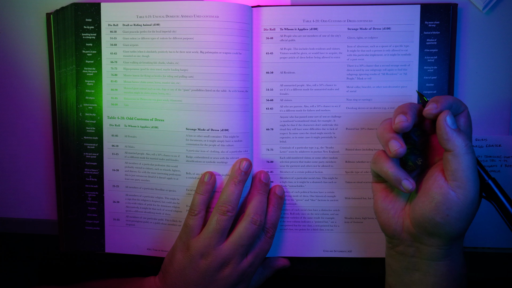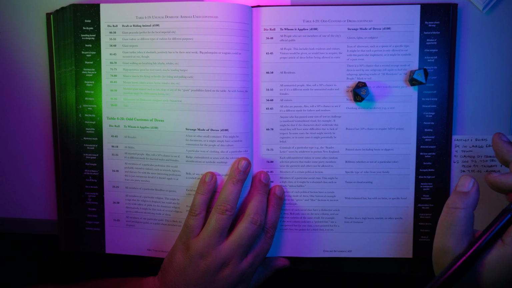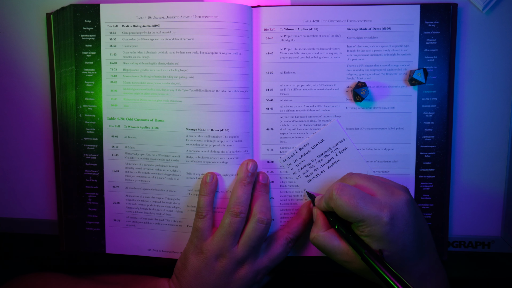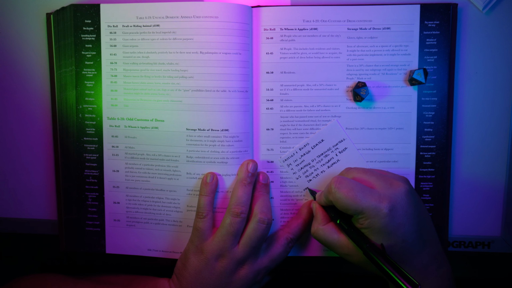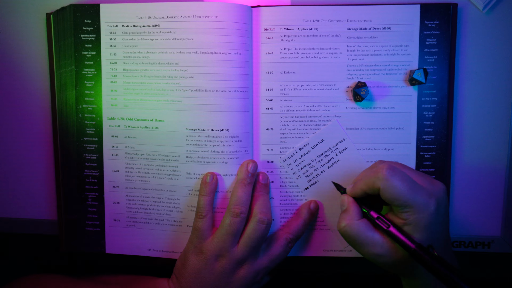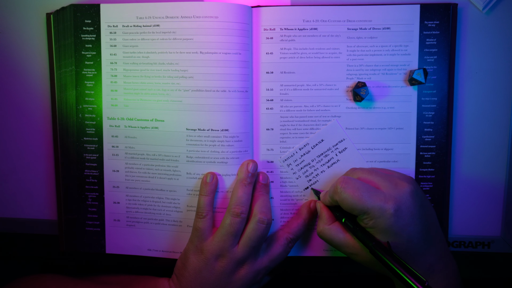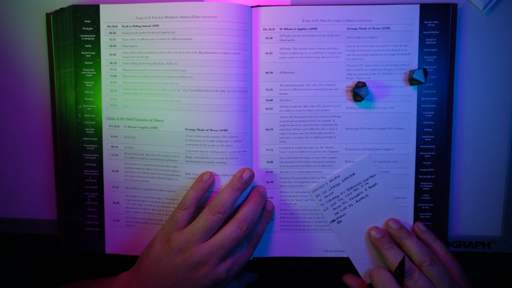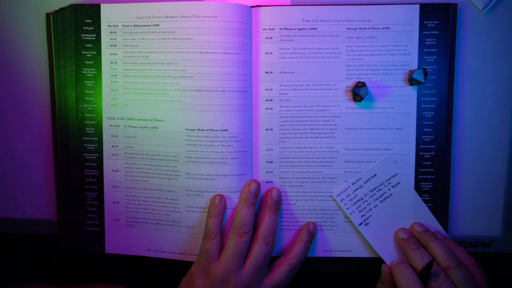Odd customs of dress. Okay. We rolled an 86. So it applies to a member of a particular social class.